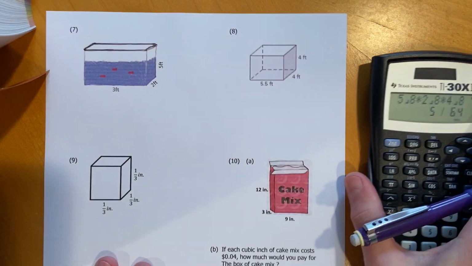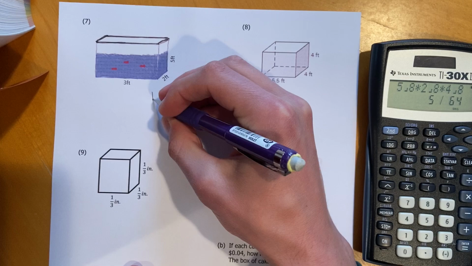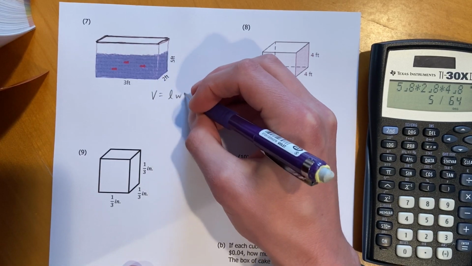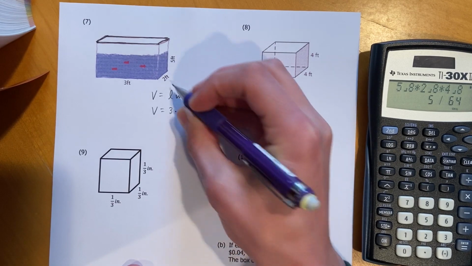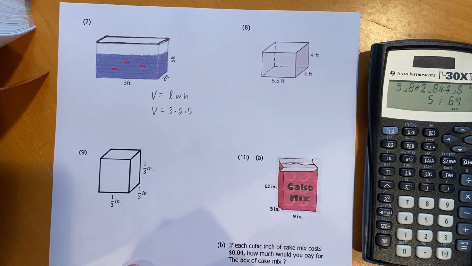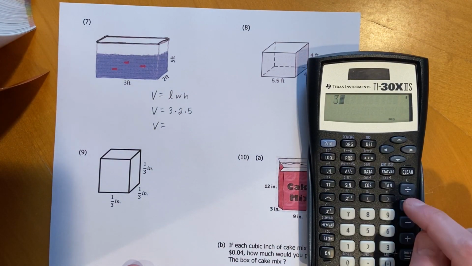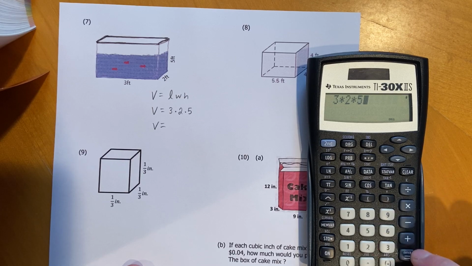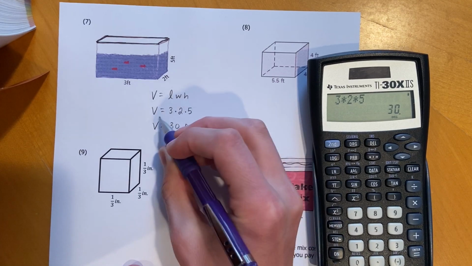Number 7, we're finding the volume of this aquarium. Volume equals length times width times height. Volume equals length is 3 feet times width is 2 feet times the height is 5 feet. Volume equals 3 times 2 times 5. And we get a volume of 30 feet cubed.